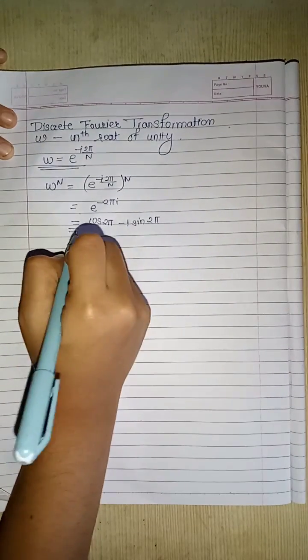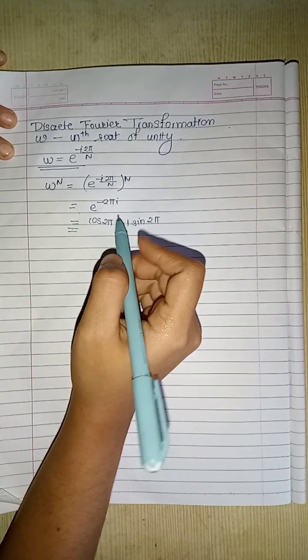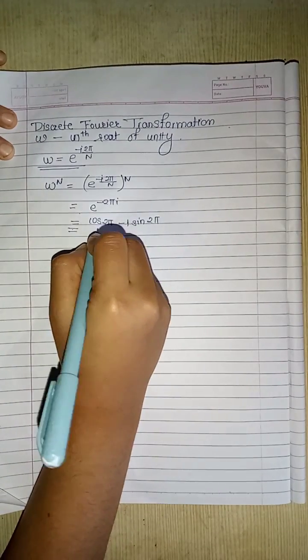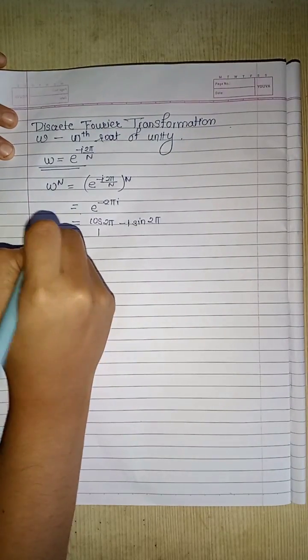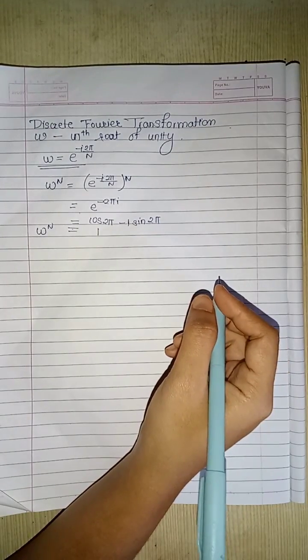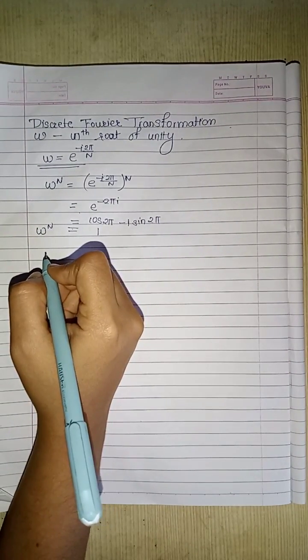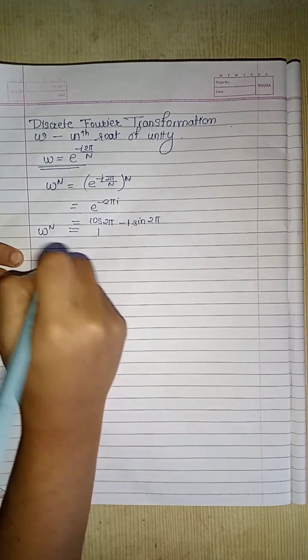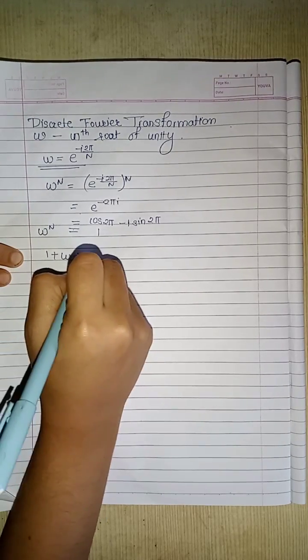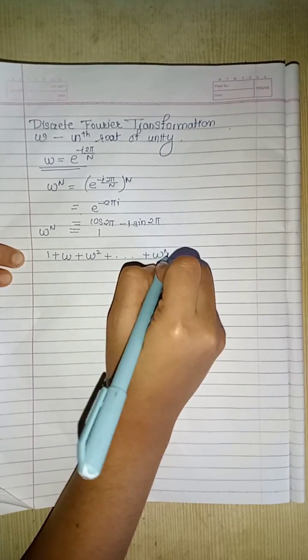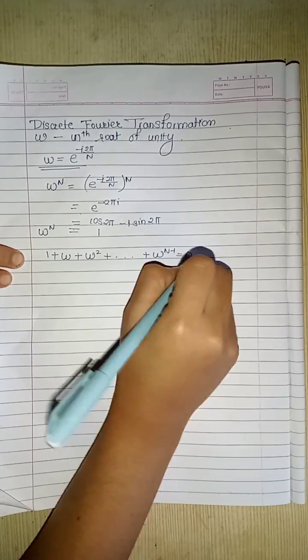So this will be equal to cos 2 pi 0 minus minus 2. So it will be 1. So omega to the power n is equal to 1. Now the relation we have with respect to the nth root of unity is 1 plus omega plus omega square up to so on plus omega raised to n minus 1 equals 0.